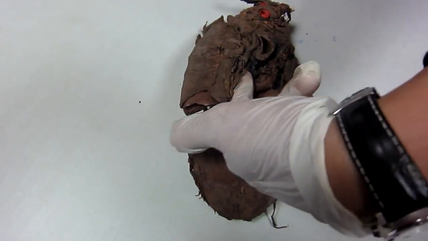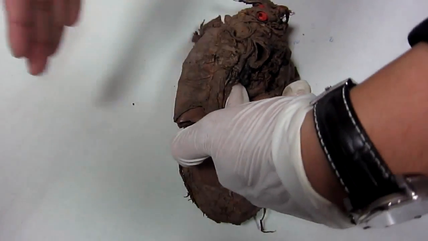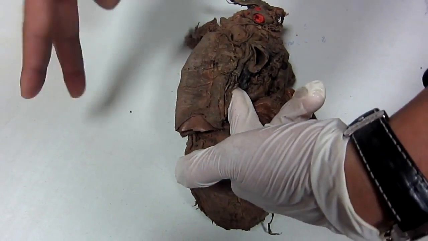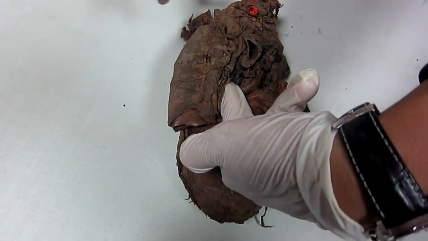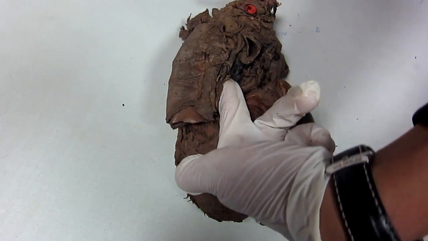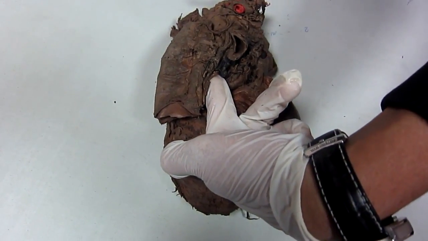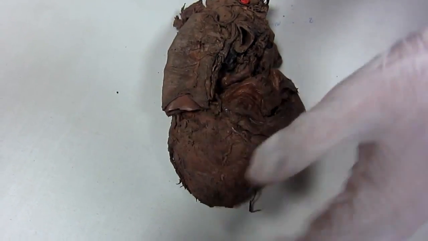The oblique sinus is supposed to be like this. Right and left consist of the pulmonary veins: two pulmonary veins at the right, two pulmonary veins at the left. Anterior to my finger is the left atrium, and posterior to my finger are the esophagus and descending aorta.